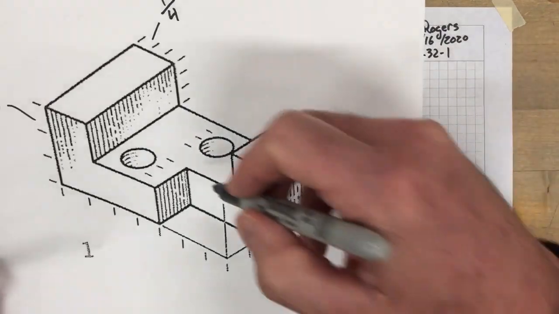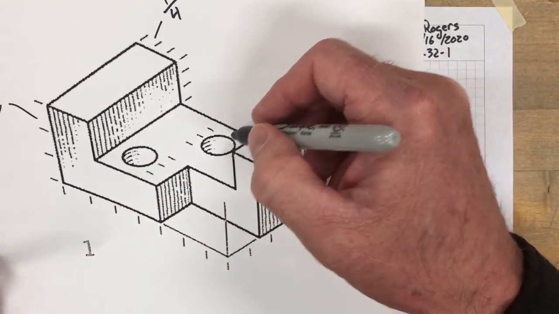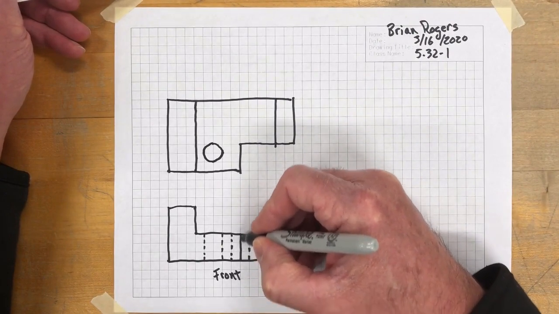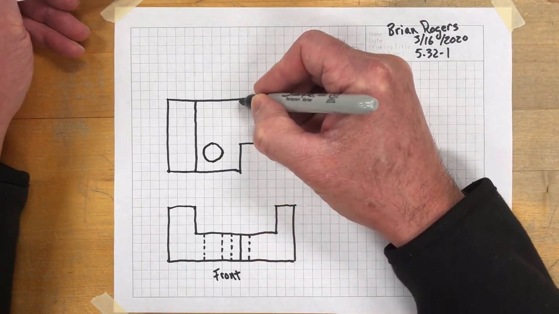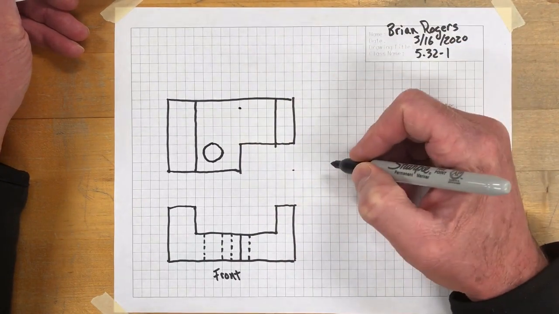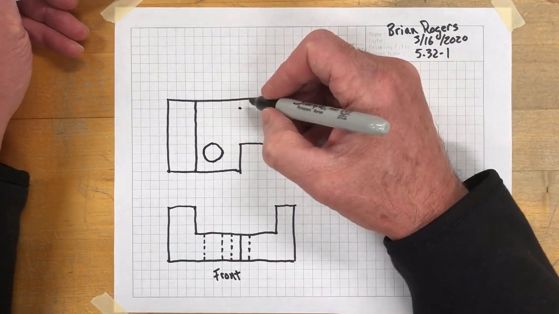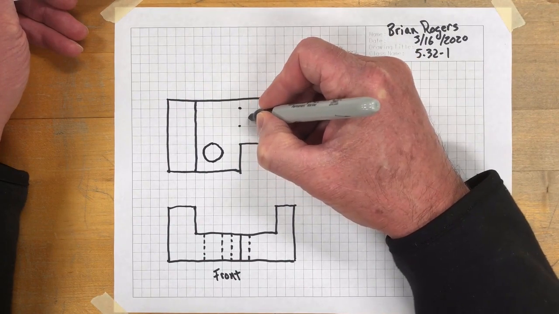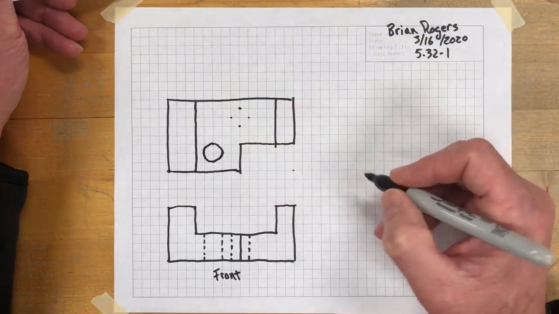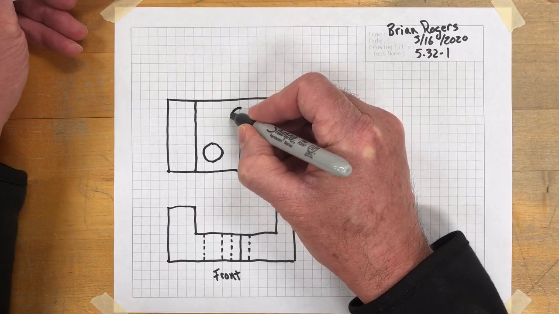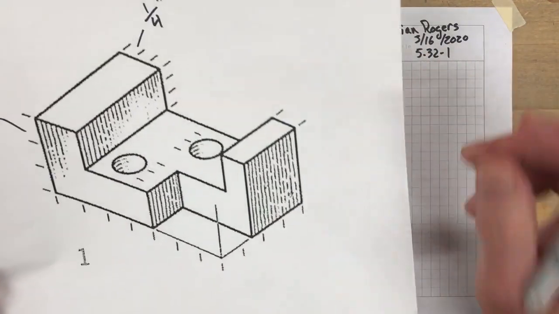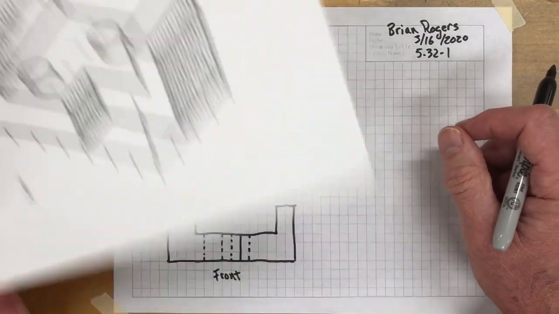Now the backmost hole, as I said, is centered here, but it's also 1/4 inch from the back. So I'm projecting along the center point of this, and I'm measuring back 1 unit, because it's 1/4 inch from the back edge of the object. The hole is 1/2 inch in diameter, and the radius is going to be 1/4 inch to either side. Then I close up that circle. So now I have 2 circular shapes indicating the holes for this particular object.